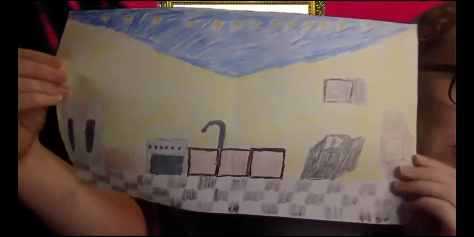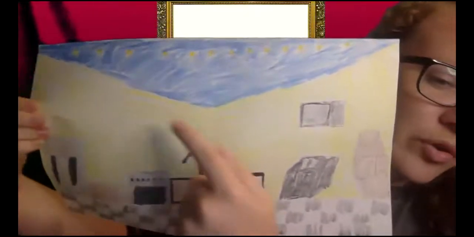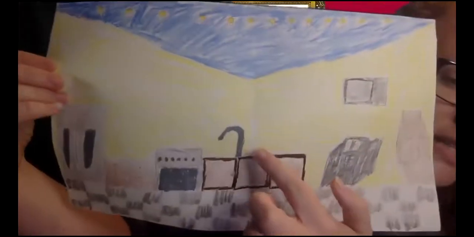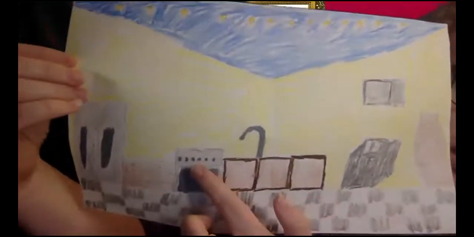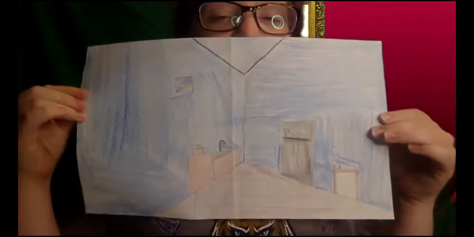Here you can see a kitchen, and they actually decided to do a straight line here and then a diagonal line to show the corner of the room. They've got a sink, they've got a fancy tile floor, and they've got all of these different items lined up along the wall. Another use of some diagonal lines to force perspective is this one.